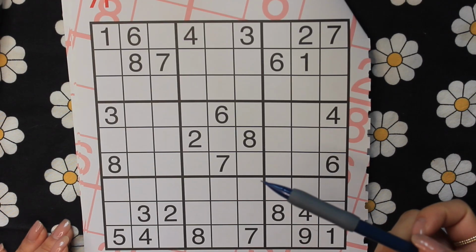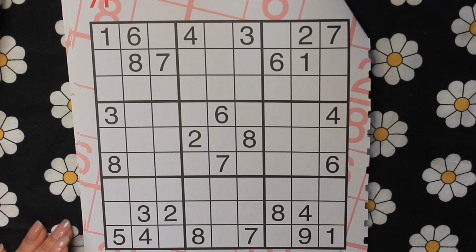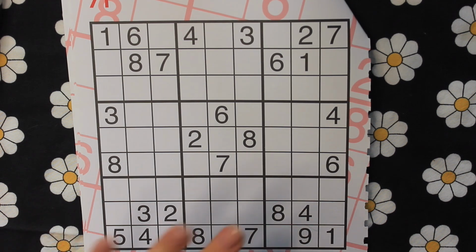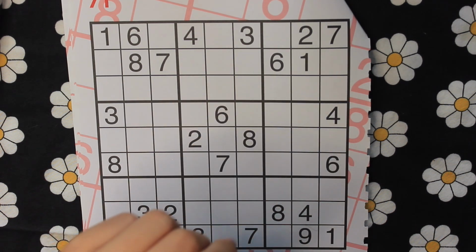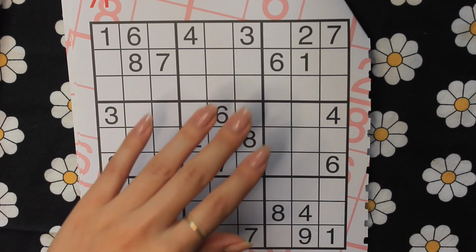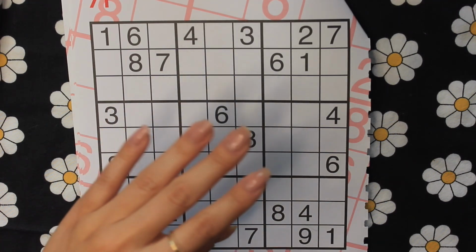So Sudoku has a lot to do with the numbers 1 through 9. 1, 2, 3, 4, 5, 6, 7, 8, 9.